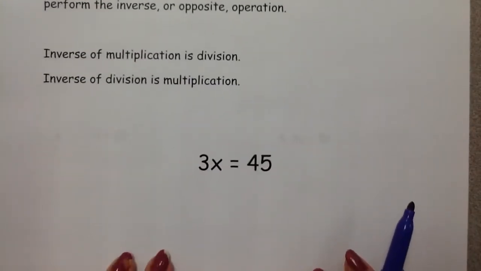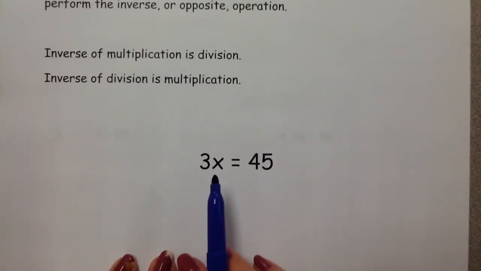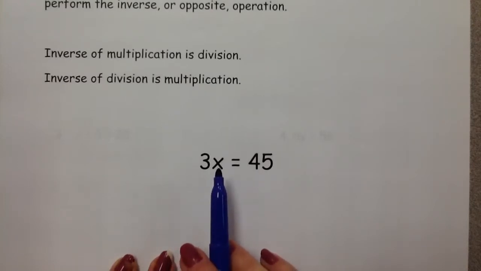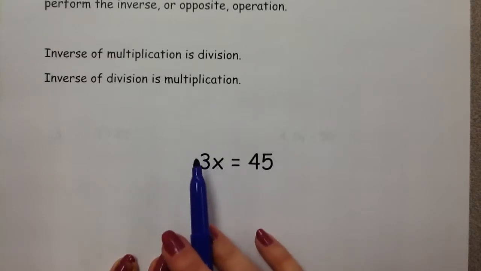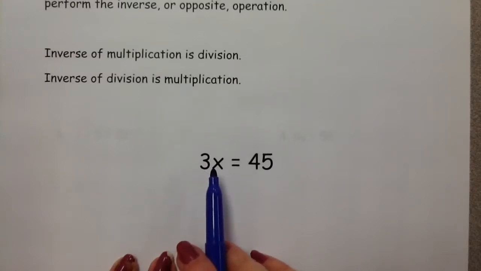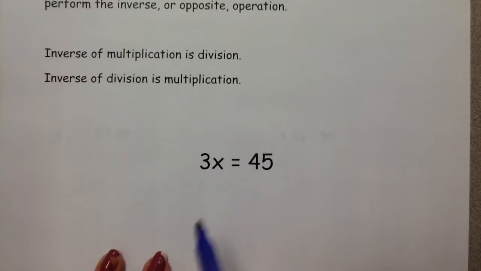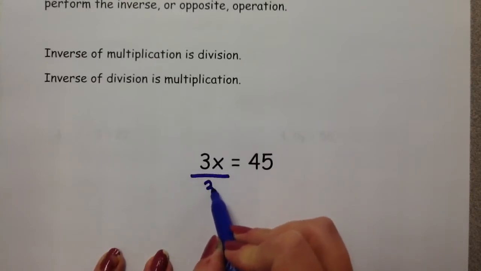So if we had a problem that looked like this, and it says 3x equals 45, we need to solve for x. To do that, we want to get x by itself. Unfortunately, right now it's attached at the hip with this 3, so we're going to have to do something with the 3 to get rid of it. Well, since right here it says to take 3 times x, we're going to do the inverse operation and we're going to divide. So we're going to draw a little line, and underneath it we're going to write our 3.